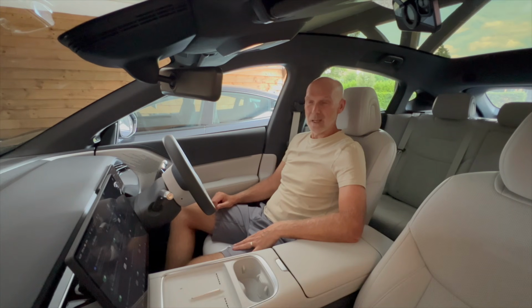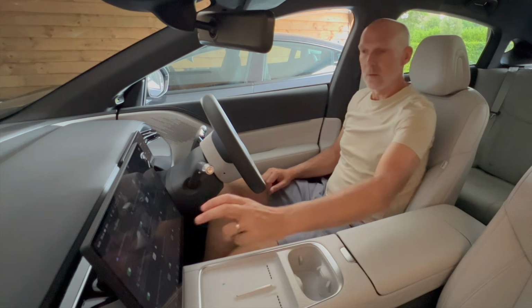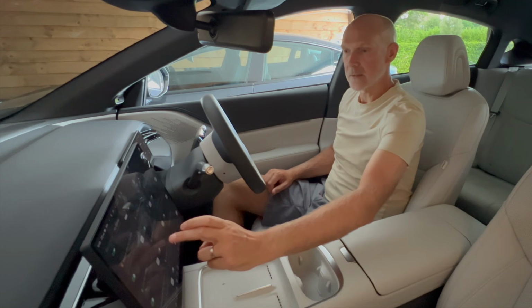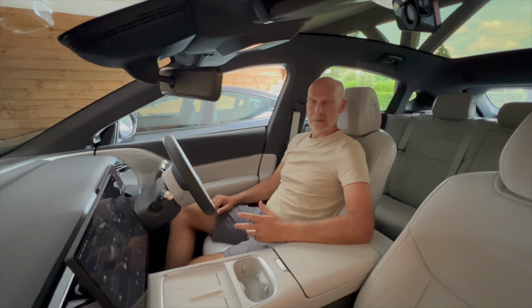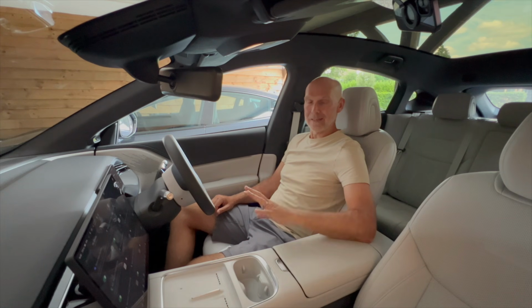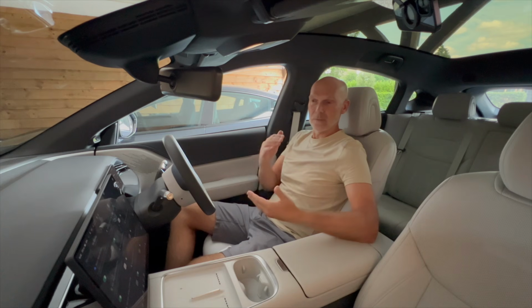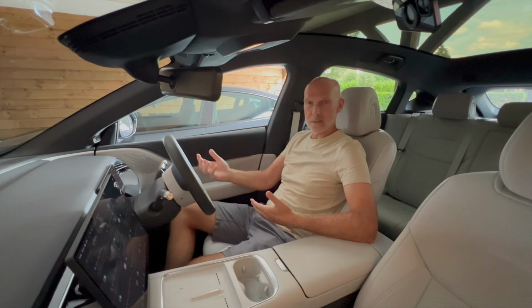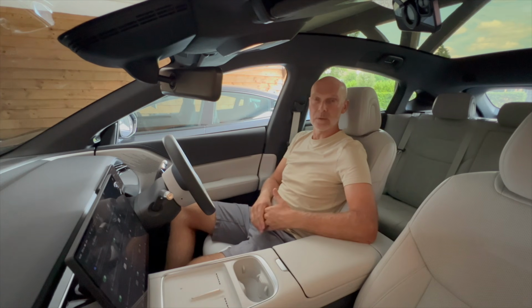There are over 100 different Xcombos that are useful to different people in different ways, but I've got about 16 Xcombos that will run at different times for different circumstances. Some are for the winter, where if it hits a certain temperature, the heating will come on, the heated steering wheel will come on, the heated seats will come on.